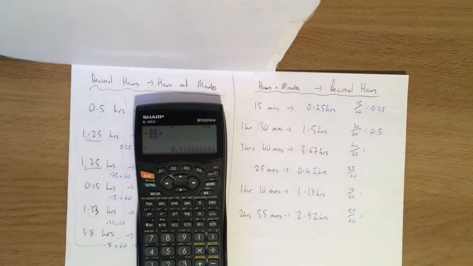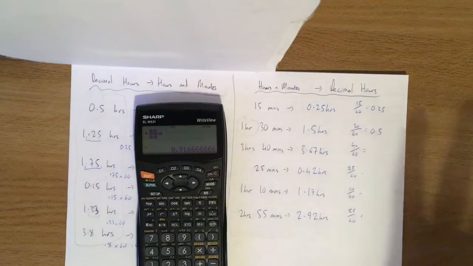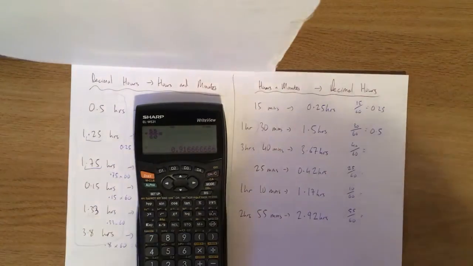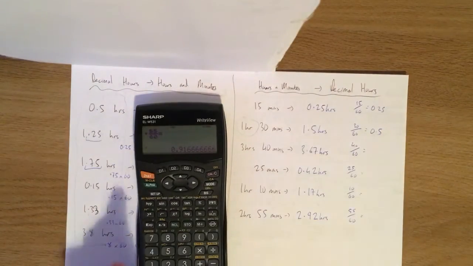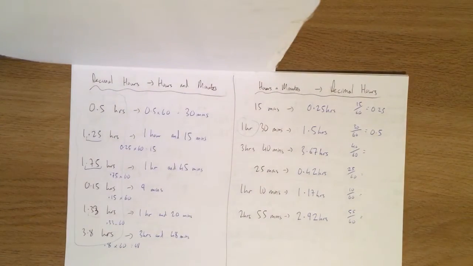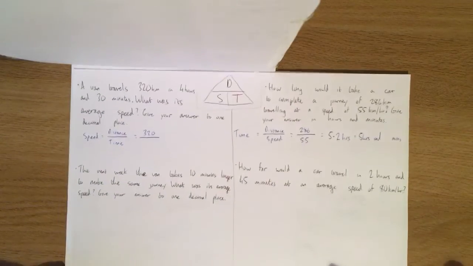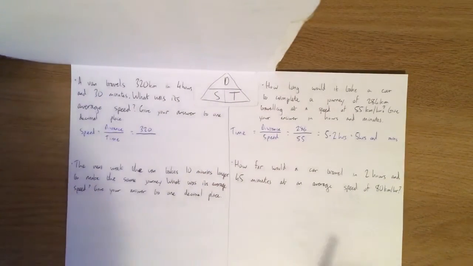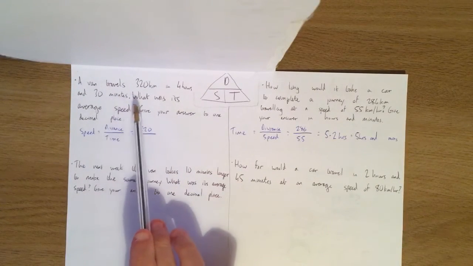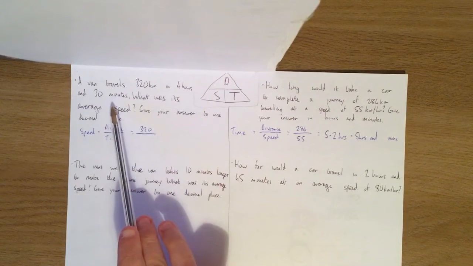And that's it. Look, that's just something we need to be able to do in these speed, distance, and time questions quite often. Often enough you'll get questions like the ones we did last week, where it was whole numbers, and you don't need to worry about this, but sometimes you will need to do this type of stuff. So I'll go back to the examples I was doing on this page. The very first example I started with: a van travels 320 kilometers in 4 hours and 30 minutes.